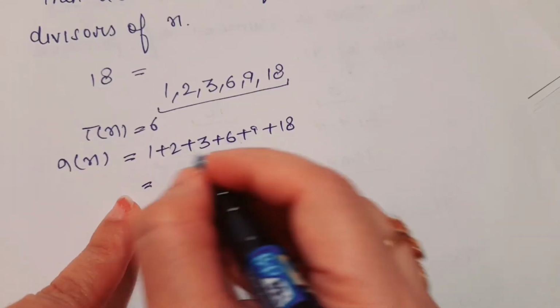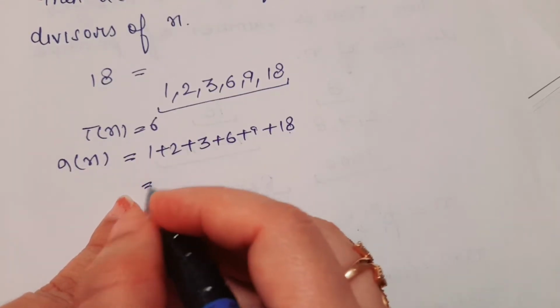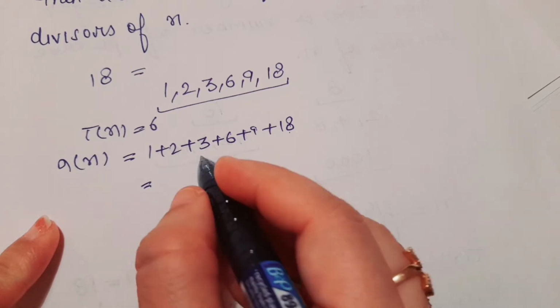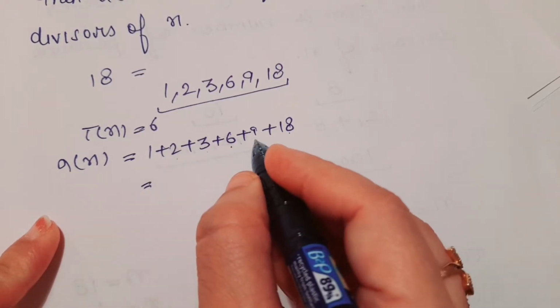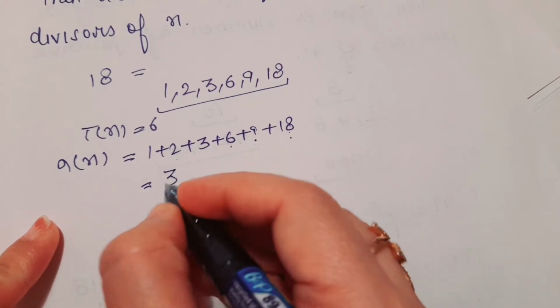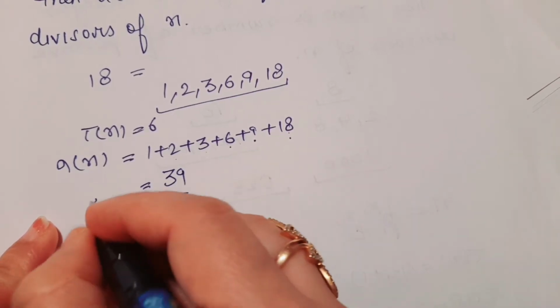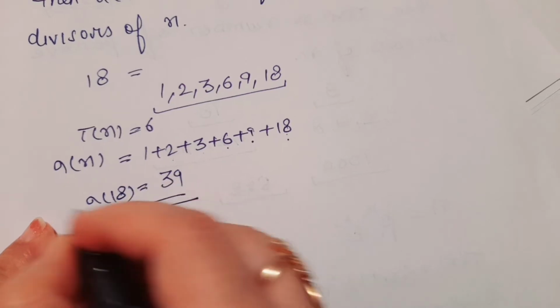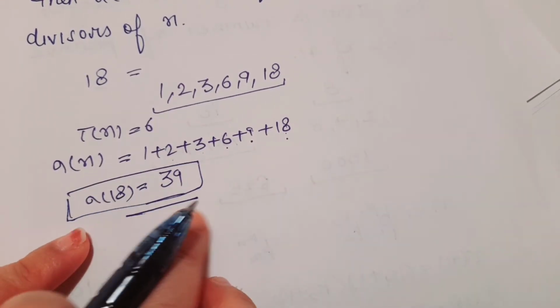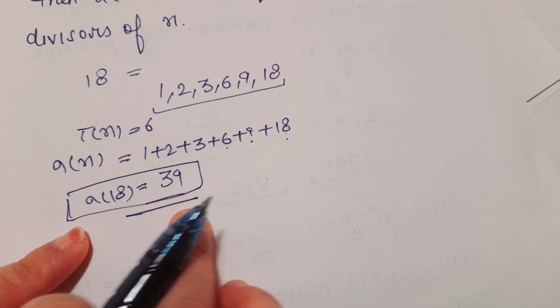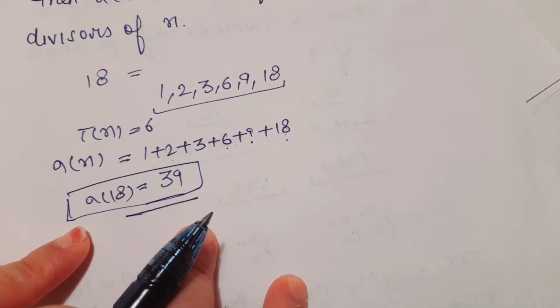You can add these numbers: 3, 6, 12, 21, 30, 39. So sigma of 18 is 39. Why? Because sigma n is the sum of positive divisors of n.